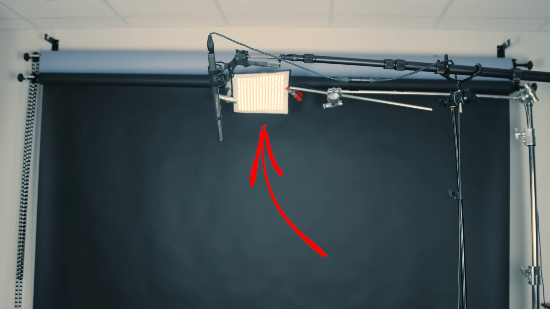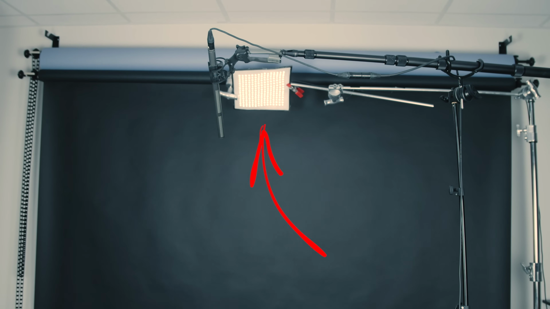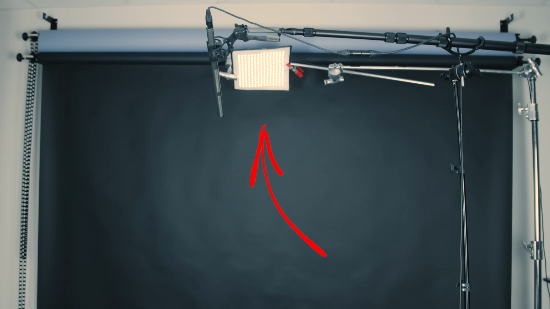Now, I should note, we did use a second light in this technique. I wanted to separate our heads off the backdrop just a little more. So I put a hair light right behind our heads, turned it on very low, and it just gives you kind of like a halo light on your hair. So it separates you from the background.